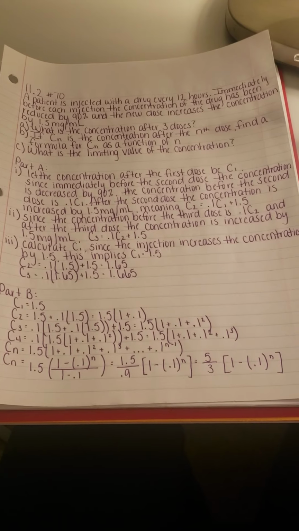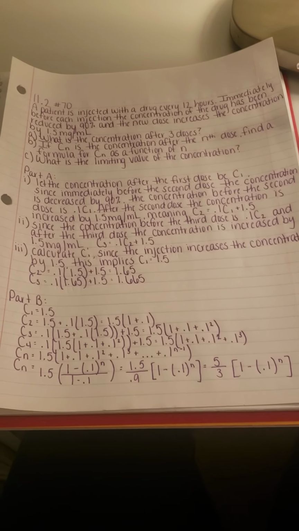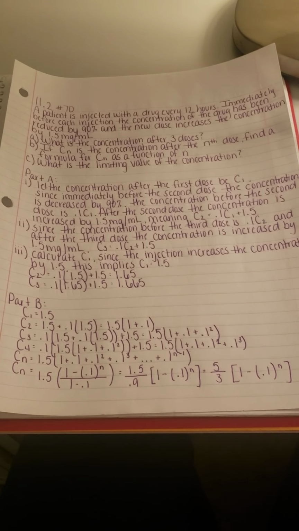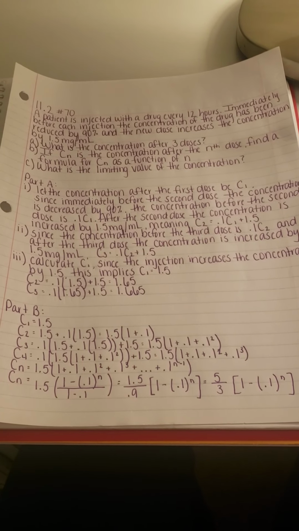So we want to know what's the concentration after 3 doses, if Cn is the concentration after the nth dose, find a formula for Cn as a function of n, and what is the limiting value of the concentration.